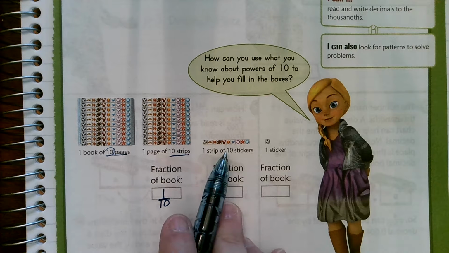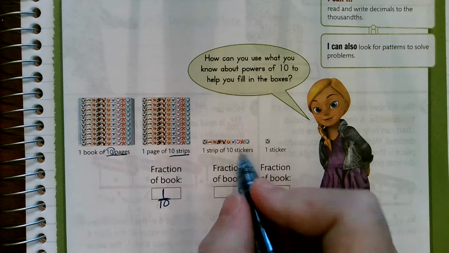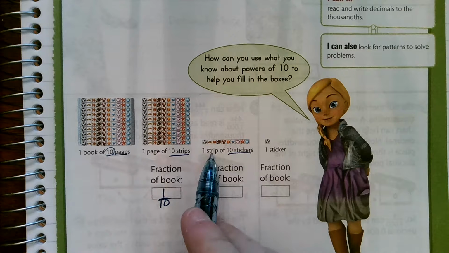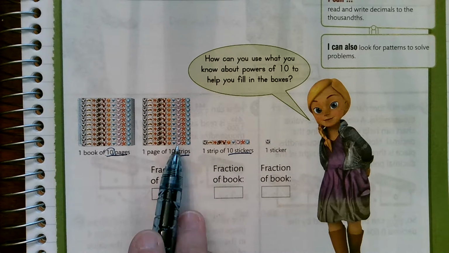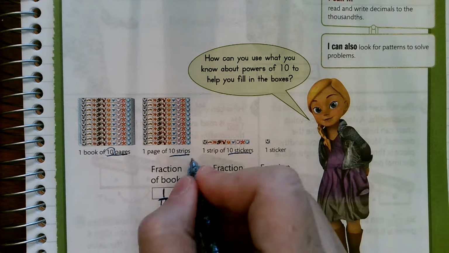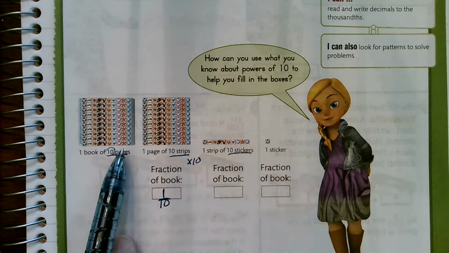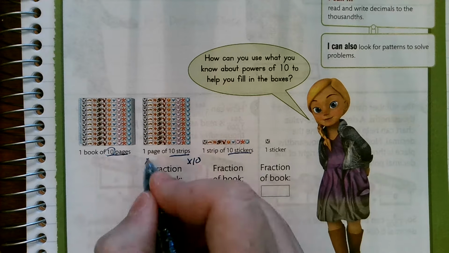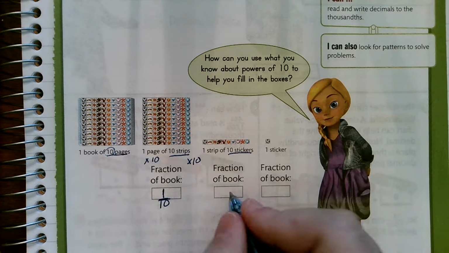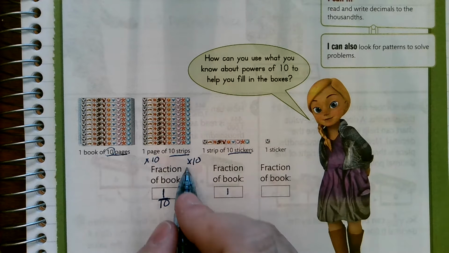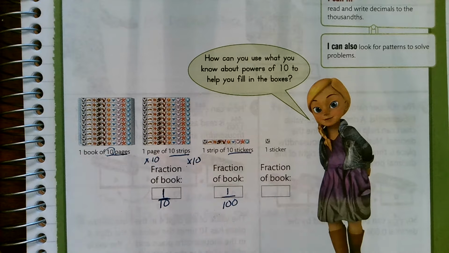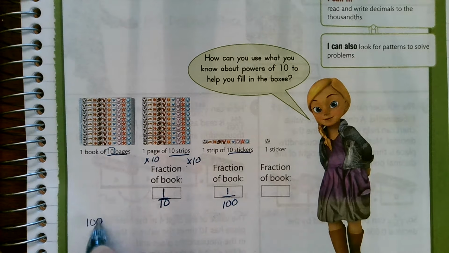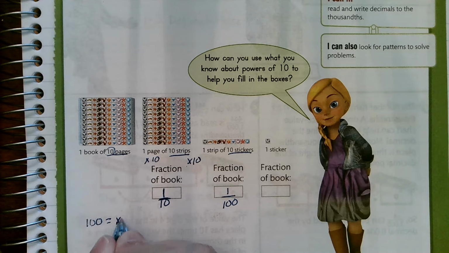All right, so now we know one strip, well, there are 10 stickers in one strip, but we want to know the fraction of the book that a strip is. So one strip, it takes 10 of those strips to get to a page. So this would be times 10. And then to get to the book, it would be times another 10. So it would be 1 out of 10 times 10. And 10 times 10 is 100. Because 100 can also be written as 10 times 10.